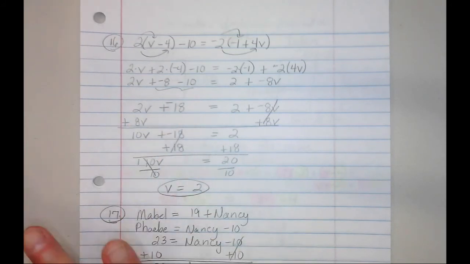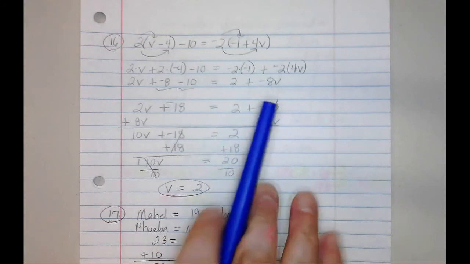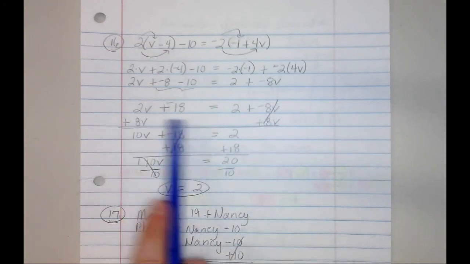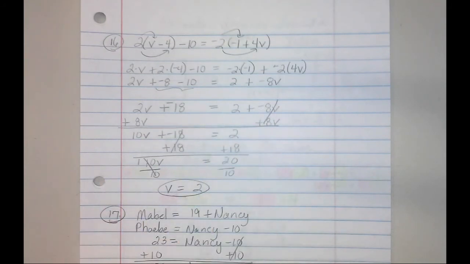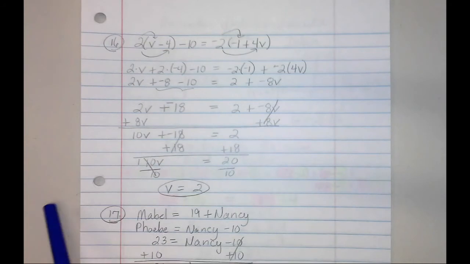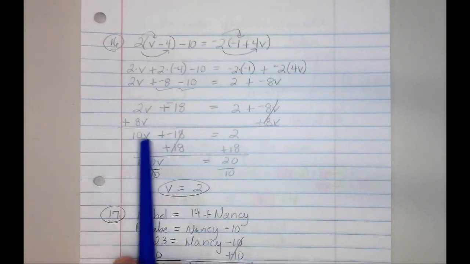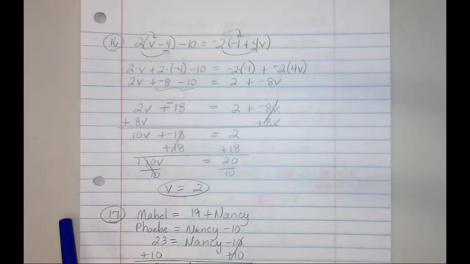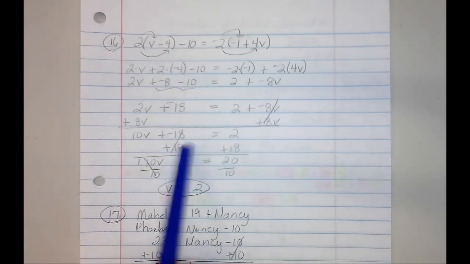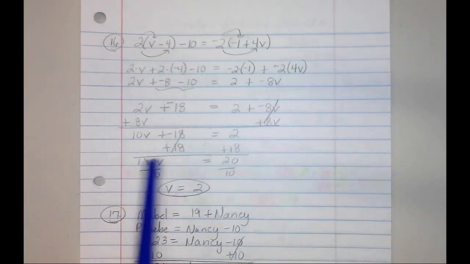They're the same thing. I'm going to move all my letter v's to one side, so I chose to move the negative 8 over with the positive 2. So opposite of a negative or a subtract sign is a positive or a plus. So I add 8v to both sides, so 2v plus 8v is 10v. Bring down the plus negative 18 or minus 18. Bring down the 2. Now I want to move my non-v's over with my non-v's, so the opposite of a negative is a positive, or the opposite of subtraction is addition.